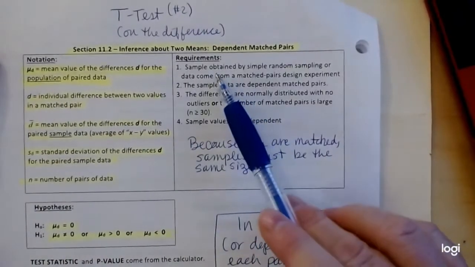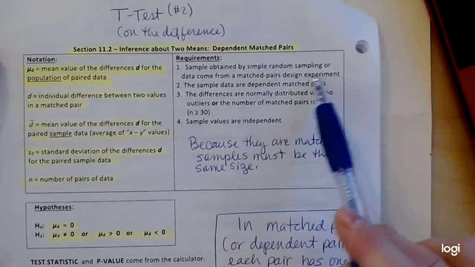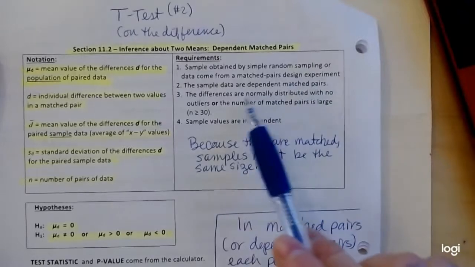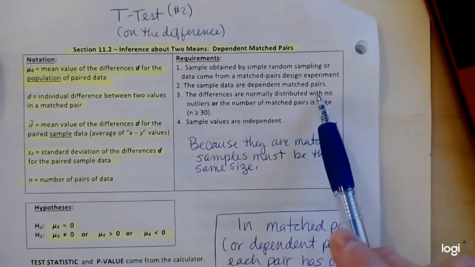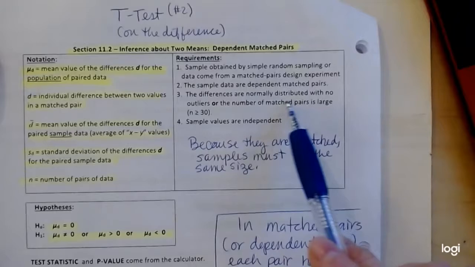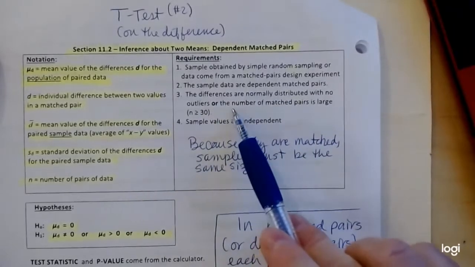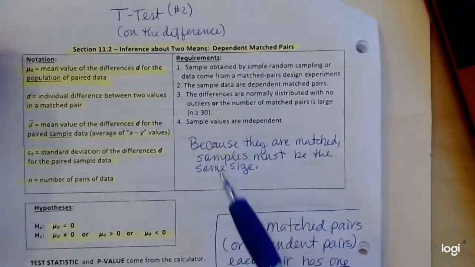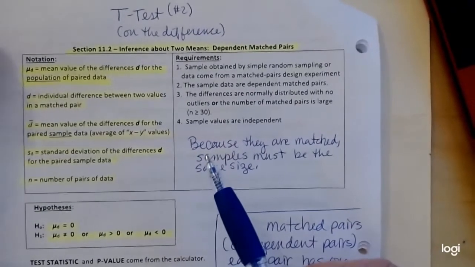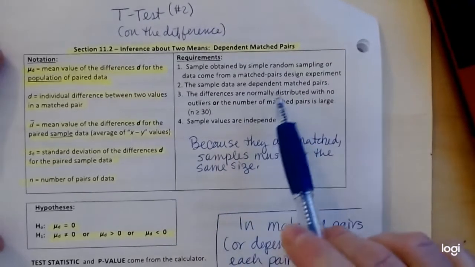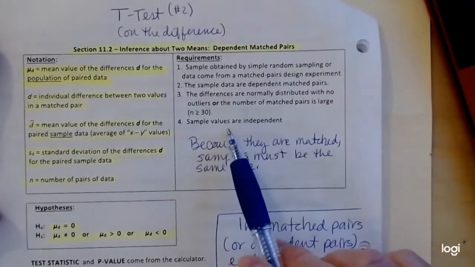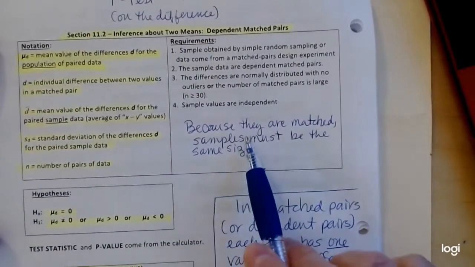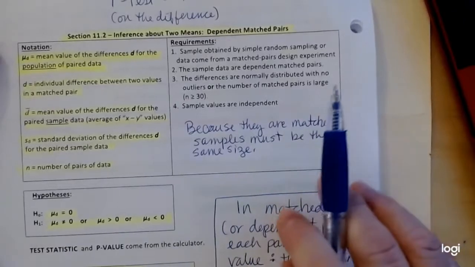The requirements are the sample has to be obtained by simple random sampling, or the data has to come from a matched pairs designed experiment. The sample data are dependent matched pairs. The differences are normally distributed with no outliers, or the number of matched pairs is large and greater than or equal to 30, that 30 that we've used before, so that we don't have to necessarily know if they are normally distributed. And the sample values are independent. Because they're matched samples, remember, the samples have to be the same size.